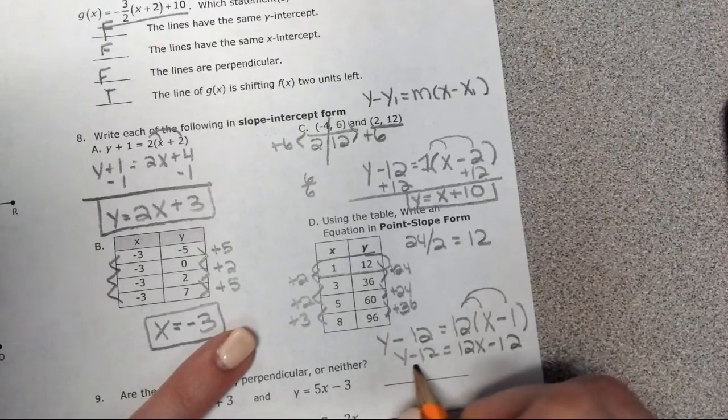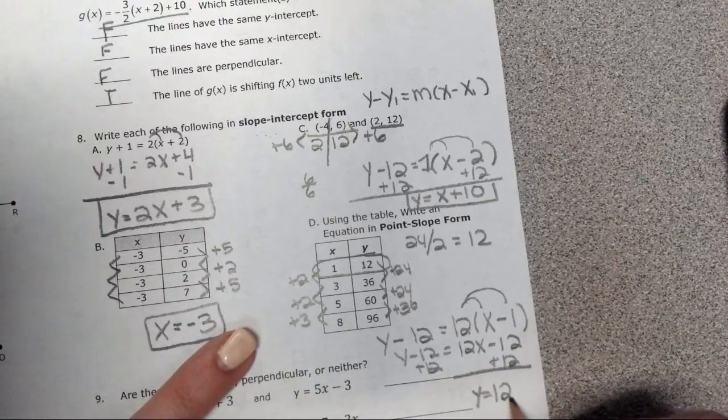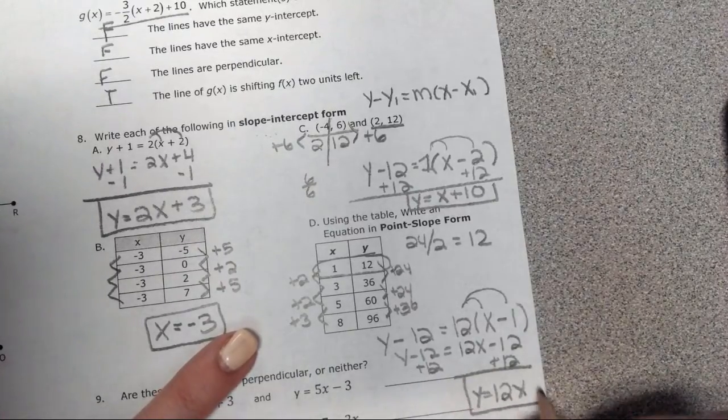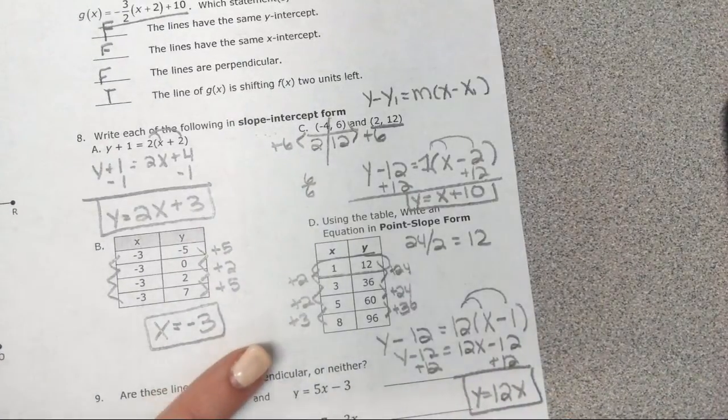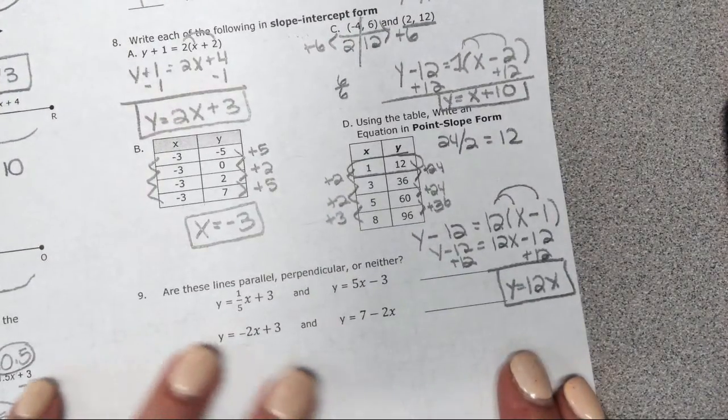To get rid of this minus 12 over here, we add 12, add 12. So y equals 12x, and those 12s cancel out to 0. All right, question number 9. Are these lines parallel, perpendicular, or neither?